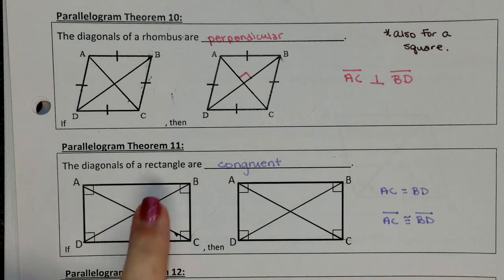If this applies to a rectangle, what is another shape that is also considered a rectangle? What is it? A square is also a rectangle. So this also has to apply for a square.